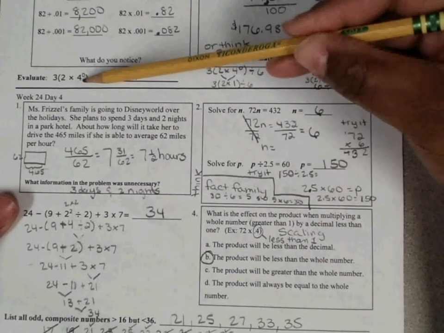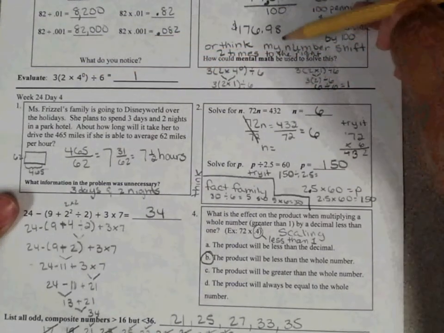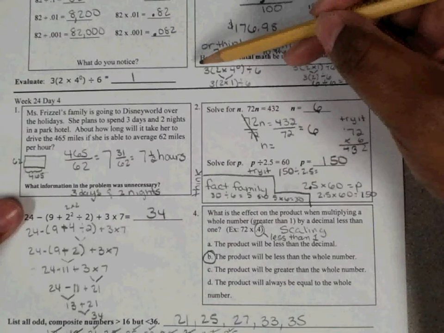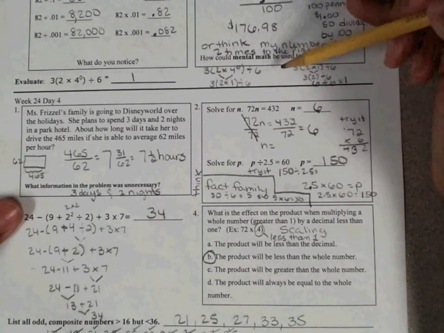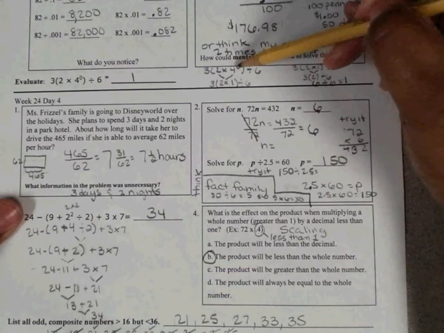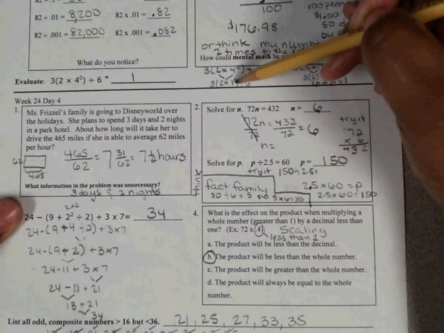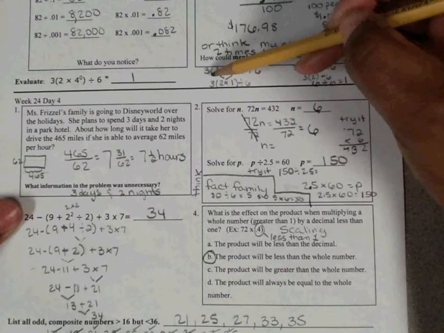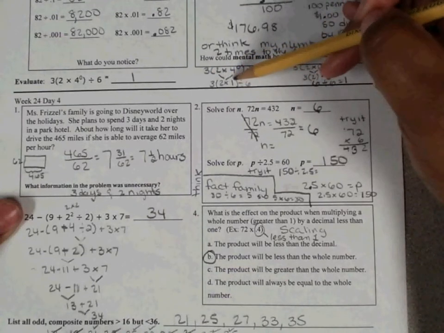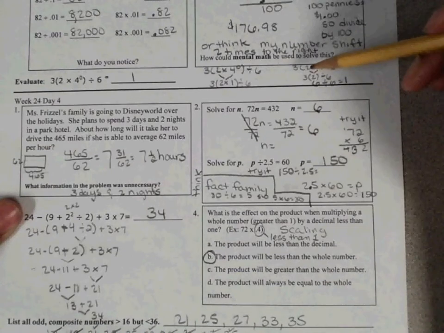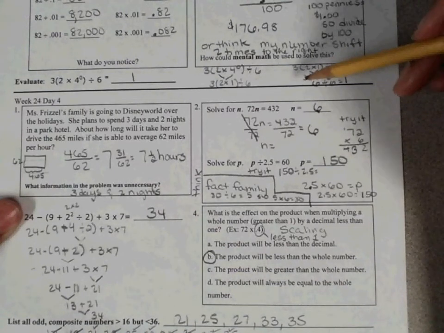Evaluate. Remember, if I have anything to a power of 0, then this number becomes 1. So now I'm going to rewrite over here because this is order of operations. I solve my parentheses first, and I notice, wait, I have an exponent inside of my parentheses. So I'm going to solve that before I move on to the next level. So that gives me 3 times the product of 2 times 1 divided by 6. So now I can solve. 2 times 1 gives me 2. I rewrite 3 times 2.